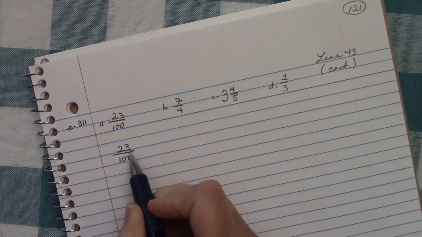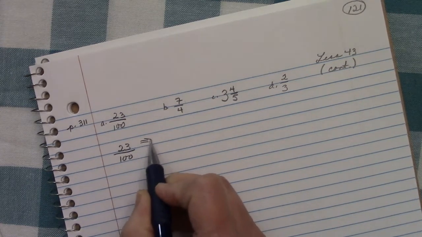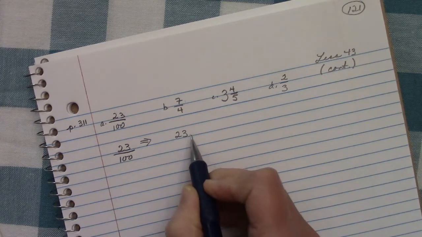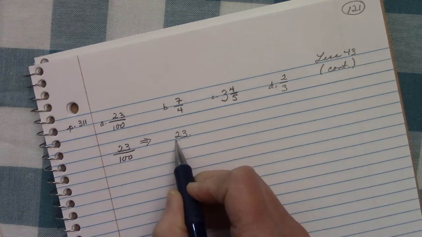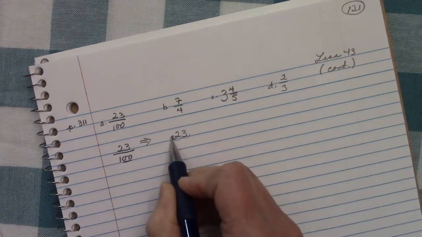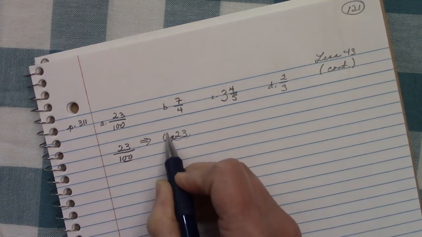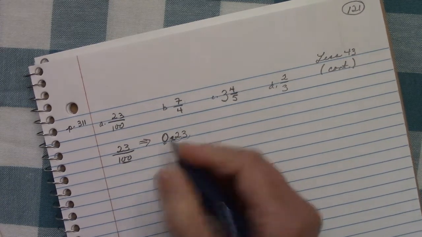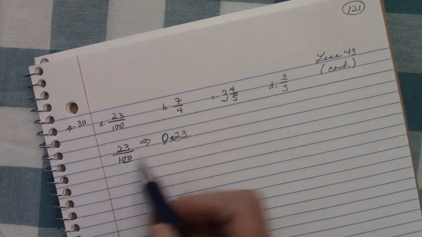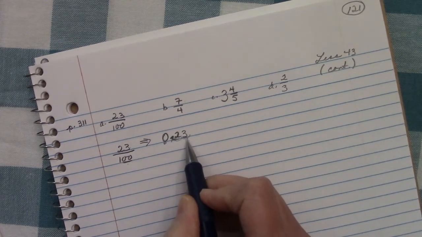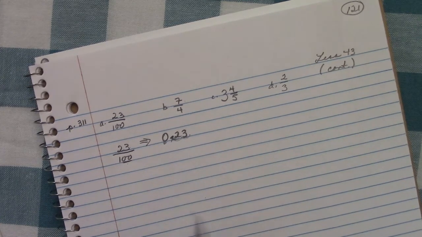We simply take the 23, where the decimal point is here, and we're going to move it the number of zeros in our 100. So now the decimal point will be there. You absolutely must have the placeholder 0 out front. So our fraction, 23/100, can be read as this decimal, 23 in the hundredths place, 0.23.